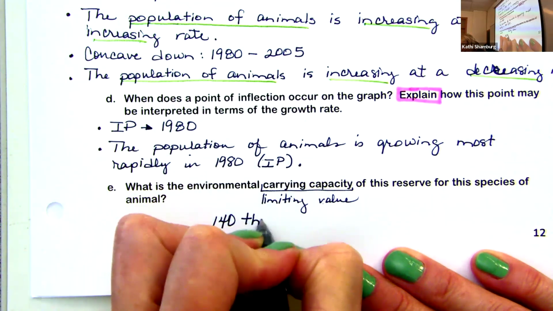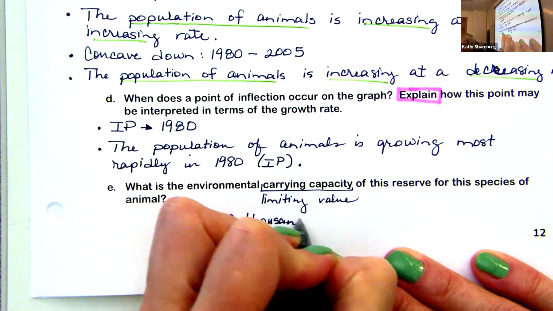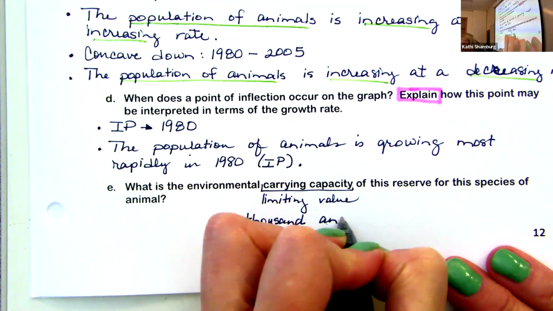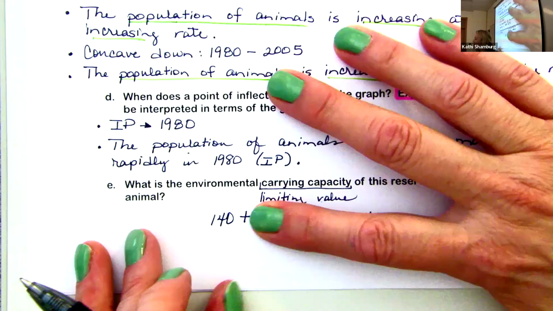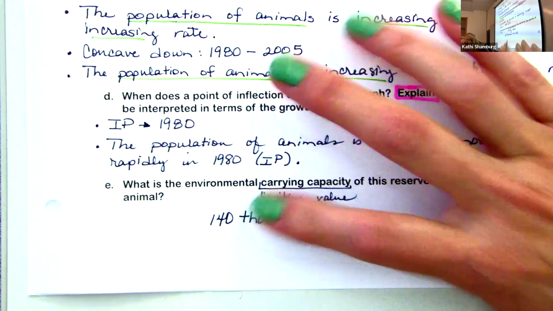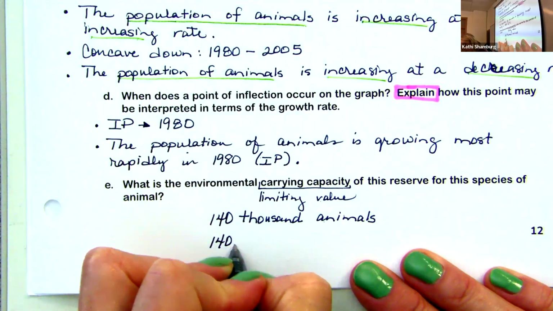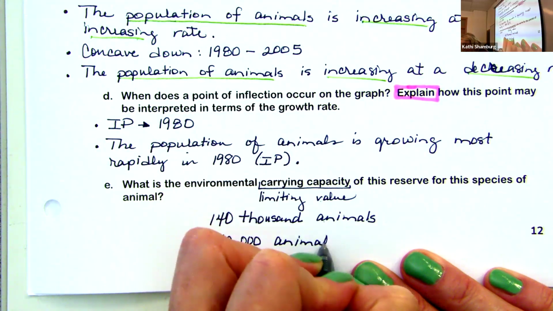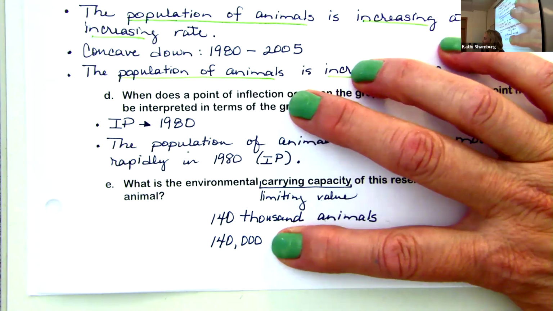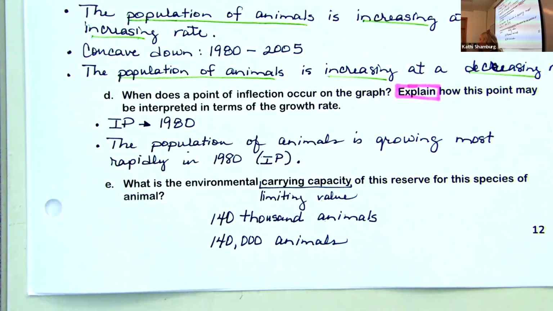You would write 140,000 animals. You could write it that way. If you just give me 140, nothing else, I'm going to count off. If you just give me 140,000, I'm going to count a little off. You've got to tell me what we're talking about. Okay. All right.